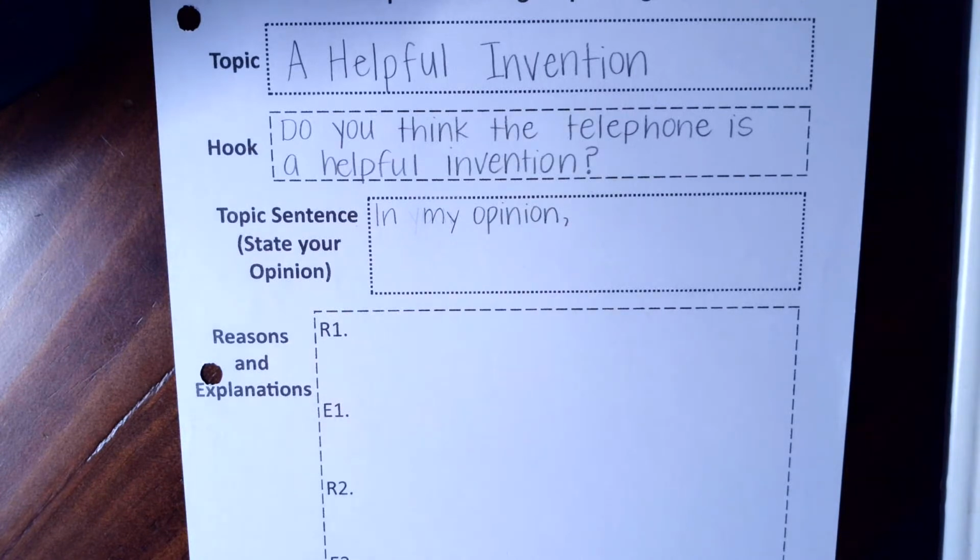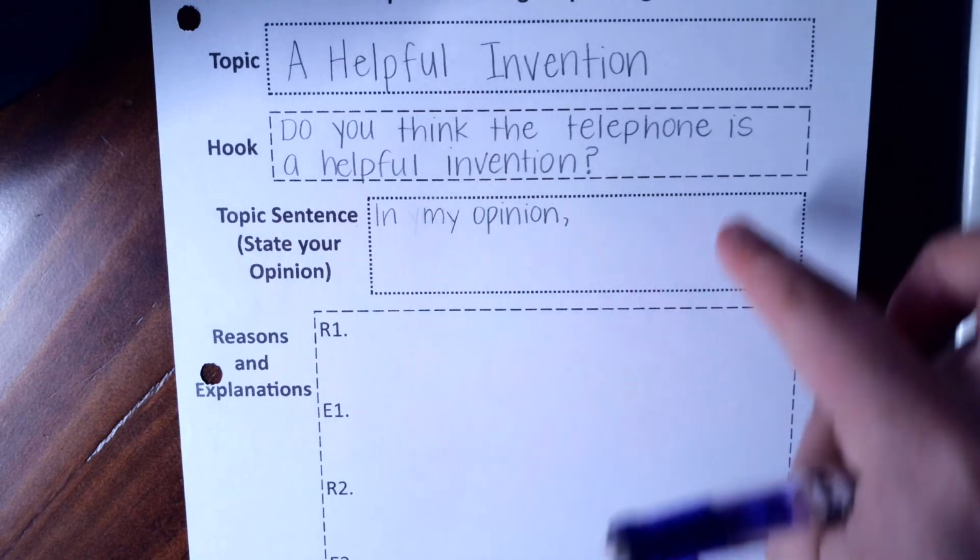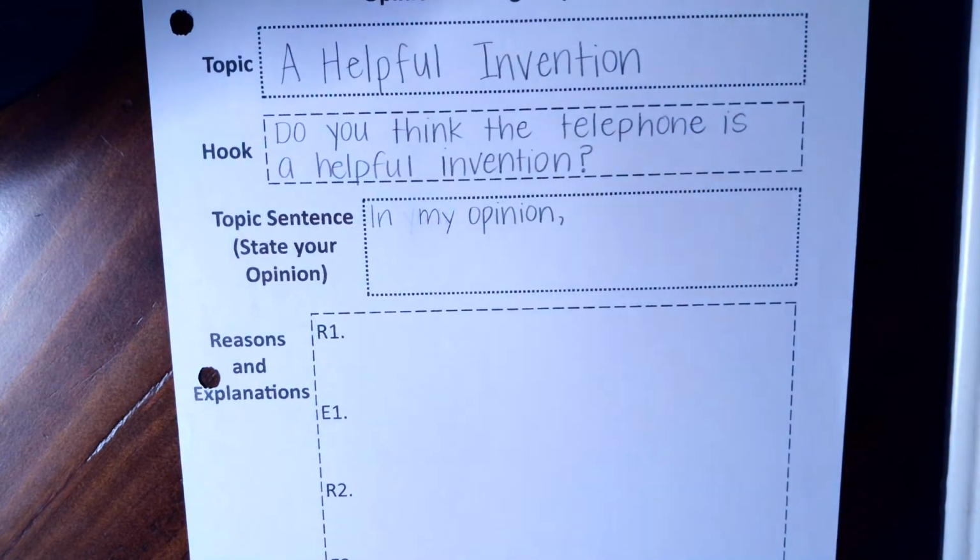Now, what we're going to do is we are going to introduce, even if you already said the name up here, you're going to introduce the inventor, and then you're going to introduce what they invented, and you're going to end by saying that it's a helpful invention. So go ahead and watch how I do it first, and then you can fill in how the person and the invention are going to work for you.